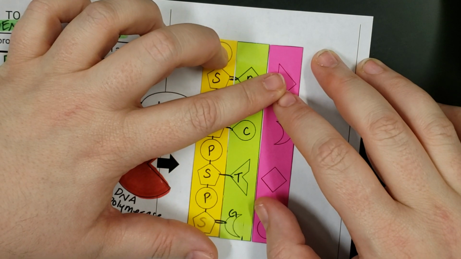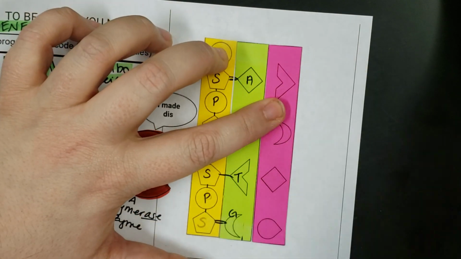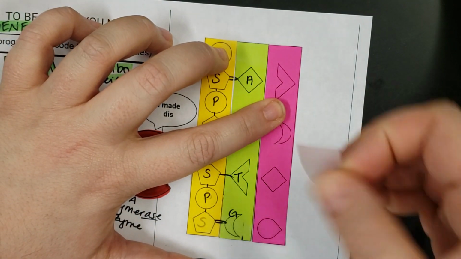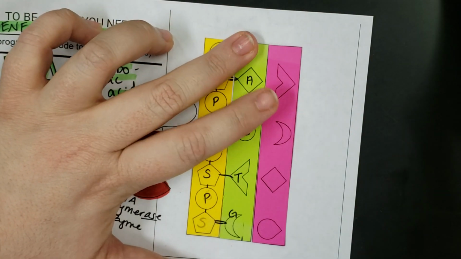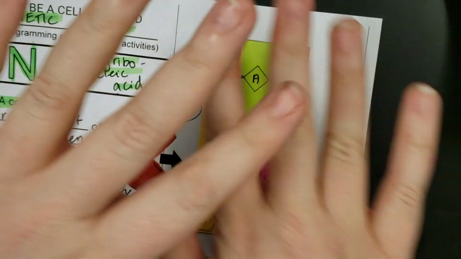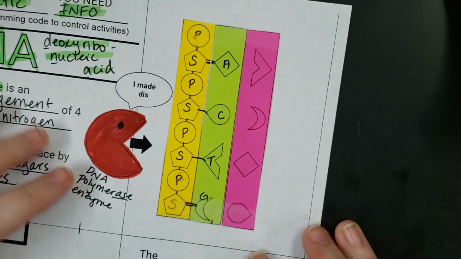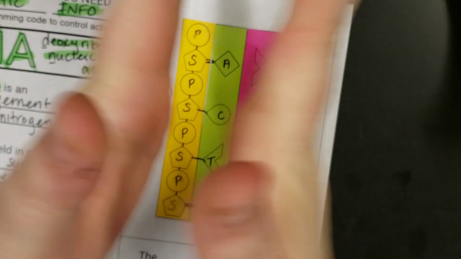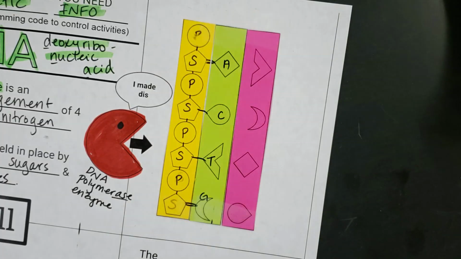So they're not exact. They're what's called complementary, which means they match or they go together, but they're not the same thing. Like your hands are not the same. There's no way that you can line your hands up together that they will be exactly the same, but they are complementary to each other. They go together, they match when you put them like this.